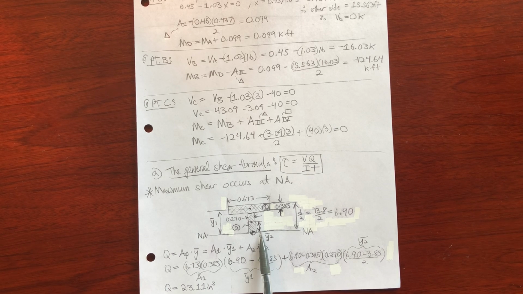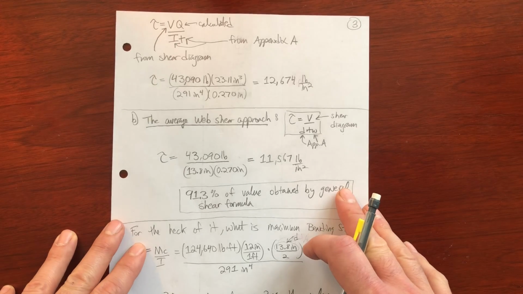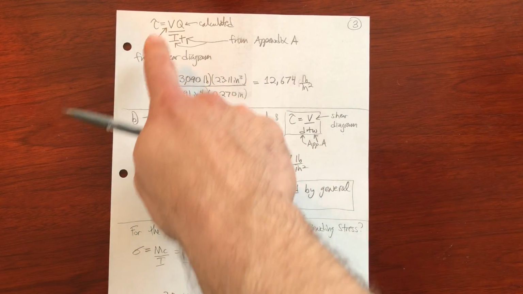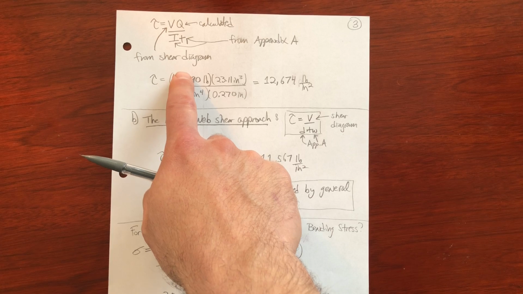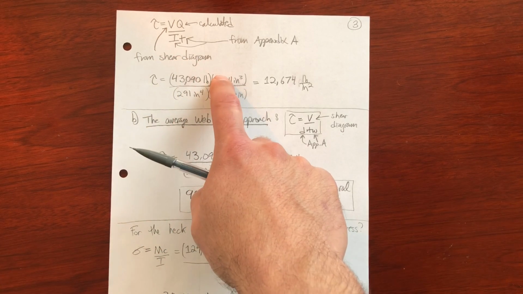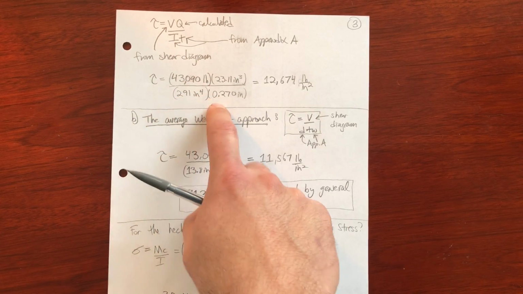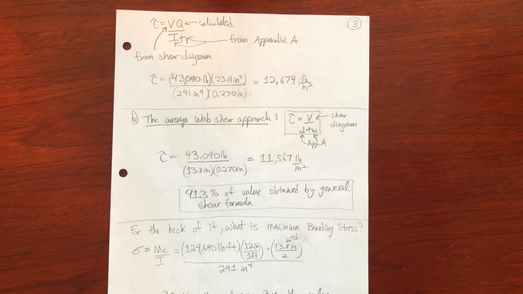right? It's basically going to be the 6.90 minus the web thickness, right? Gets you right there, and then divide that by 2, and we get that expression. Work it all out, you get a Q value of 23.11 inches cubed. We can get to page 3 of the solution, and you'll see that plugging all that in, using all the values from the shear diagram, the computed Q, and these are looked up in the appendix, we get a shear value of 12,674 psi. That's great.